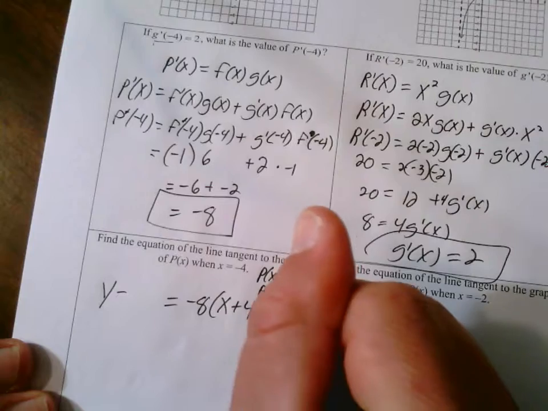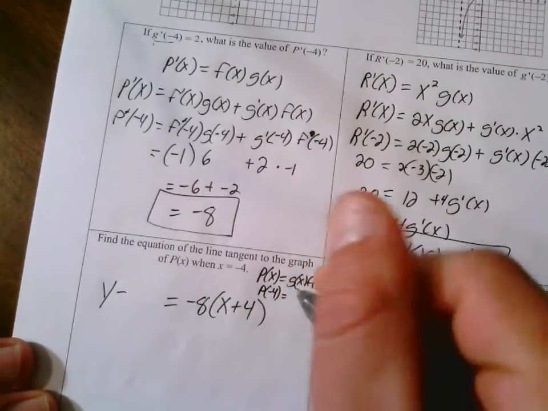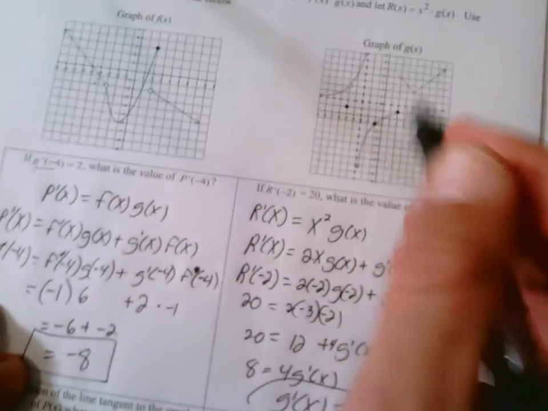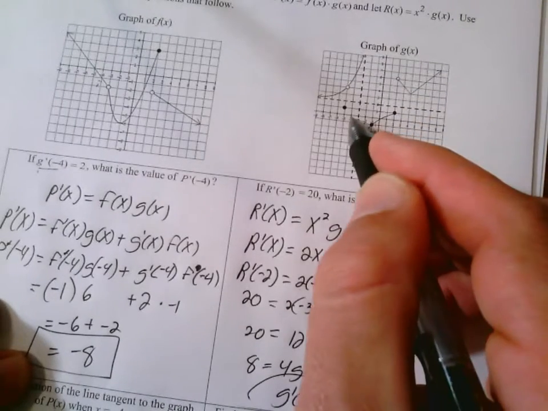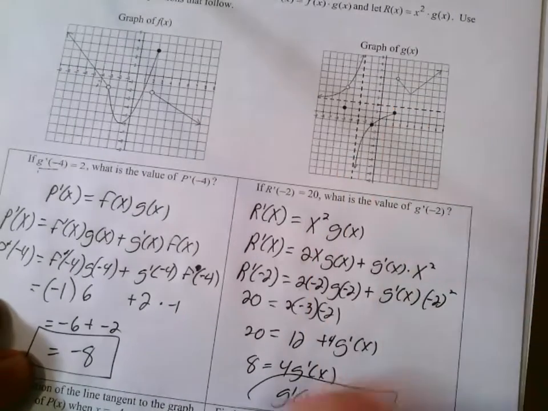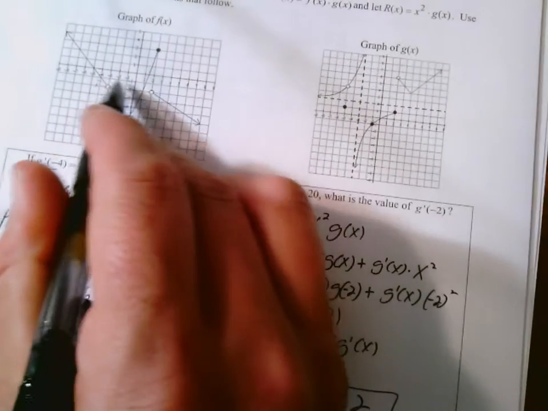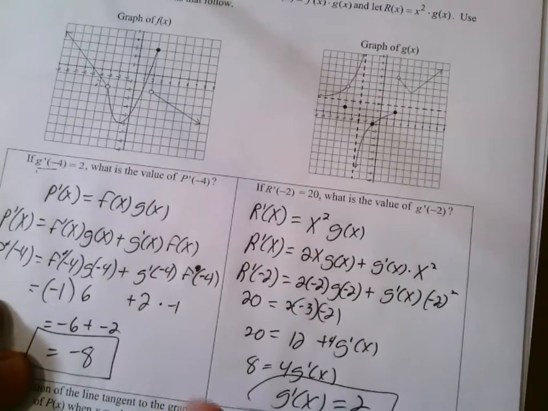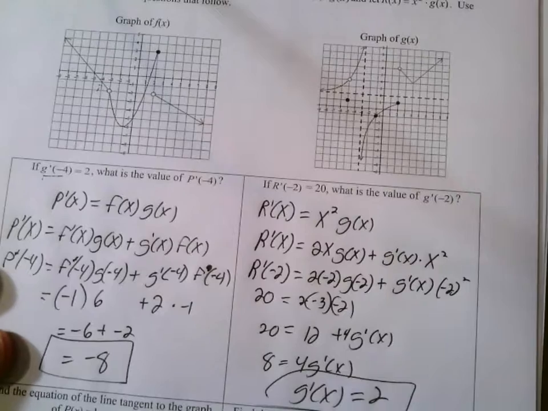So I need g of negative 4 and f of negative 4. G of negative 4 is 6. F of negative 4 is negative 1. So that's going to be equal to negative 6. So there you go.